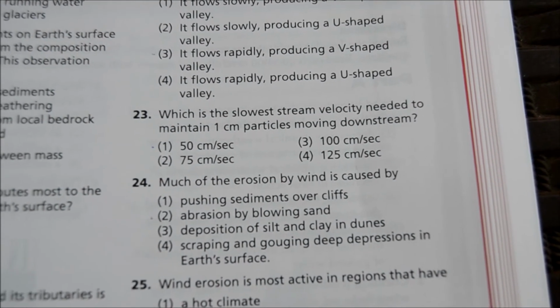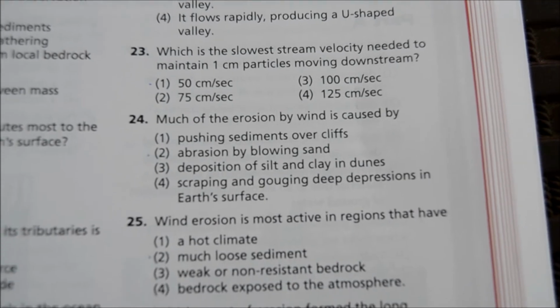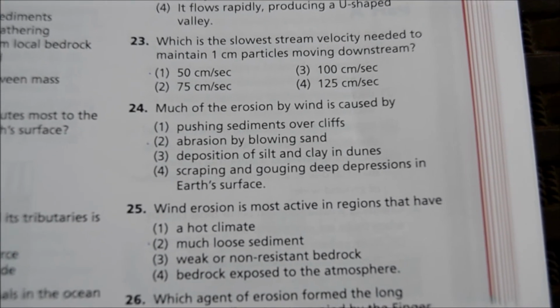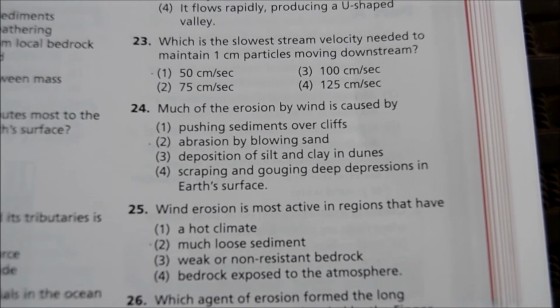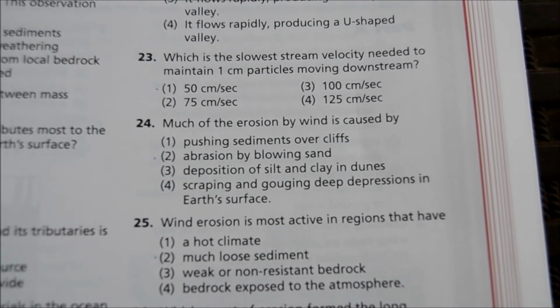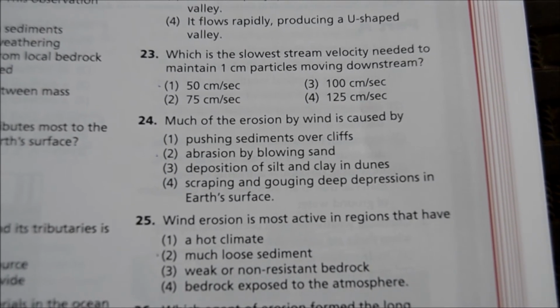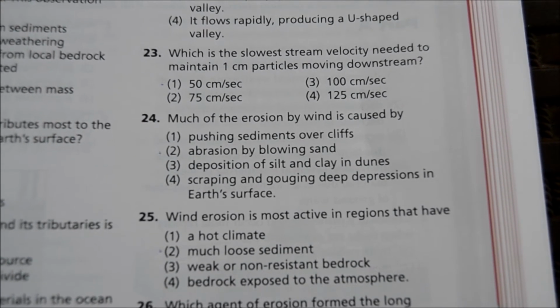24. Much of the erosion by wind is caused by abrasion by blowing sand. Remember, we looked at it as the sand is picked up, if the velocity increases, it's blown against the rock, causing a pitted appearance on the rock.